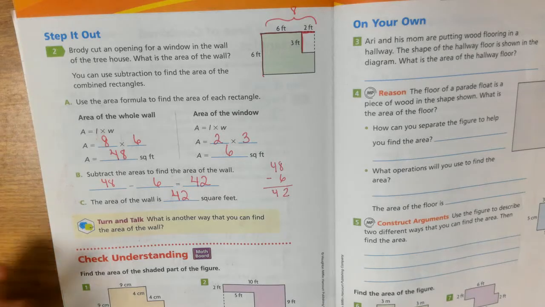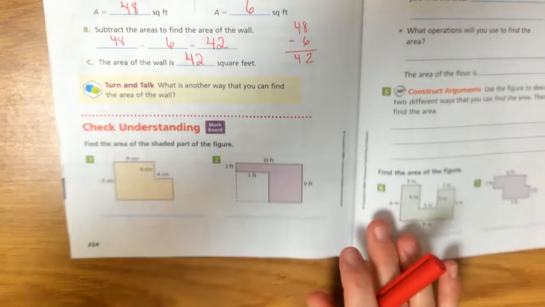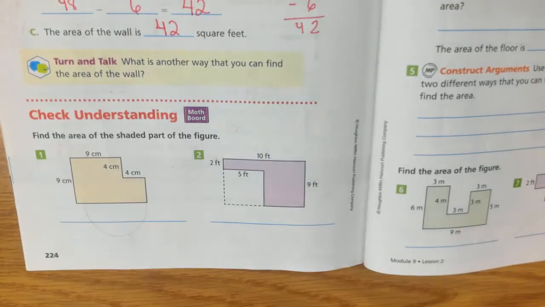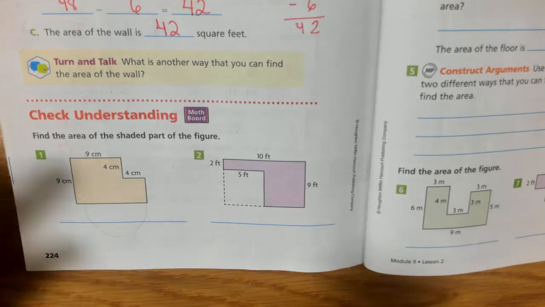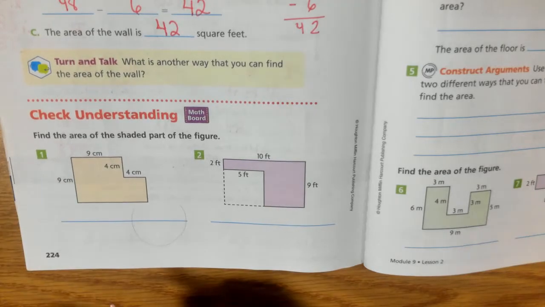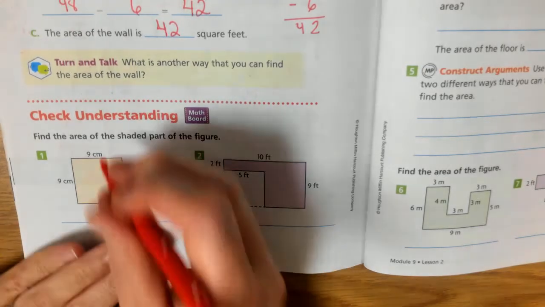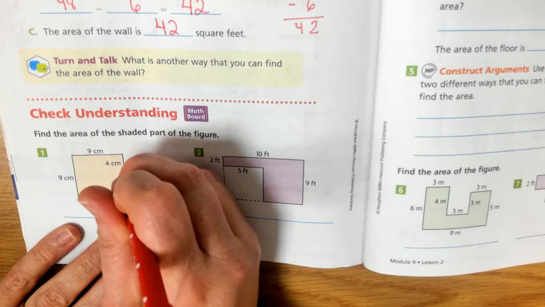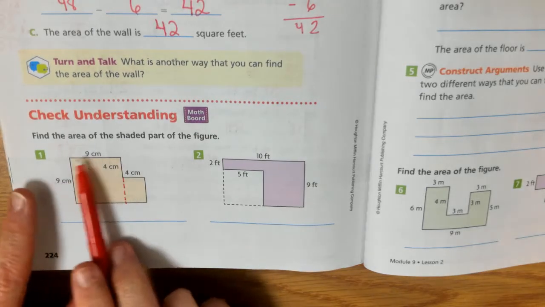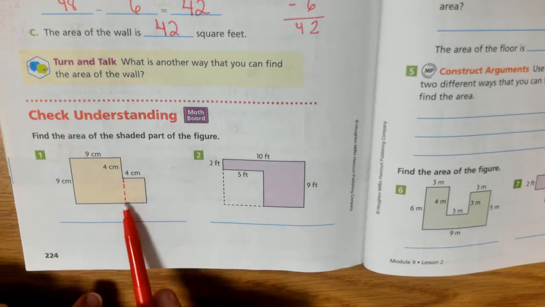All right, so now let's see what we're going to need to do. Are we adding or are we subtracting? Is there a piece missing that we're taking out, or are there just pieces that we need to put together? So if we look at this first one, we just want to find the area of the shaded part, just what is yellow. And I can see that if I draw my line here, I would have a rectangle here and a rectangle here.